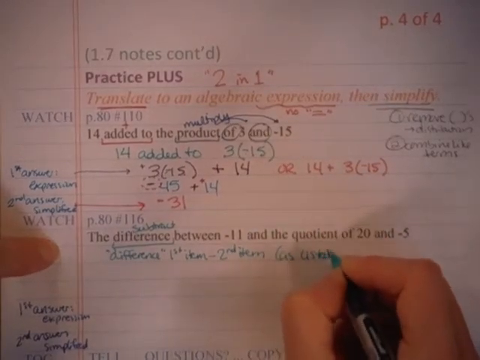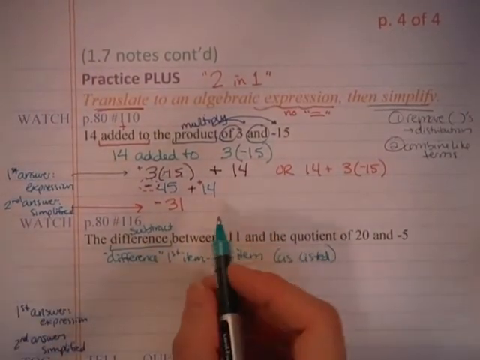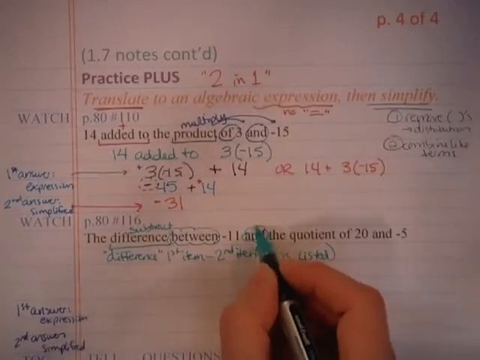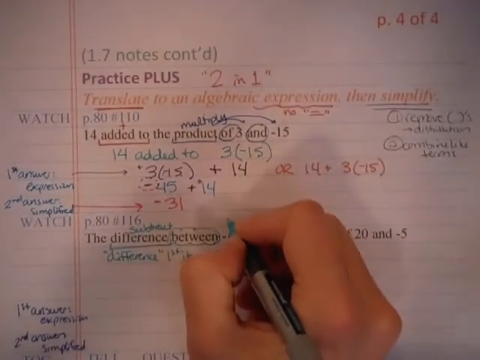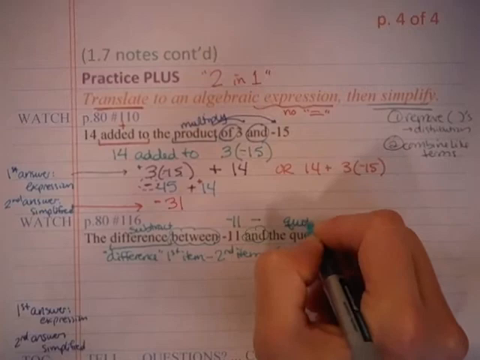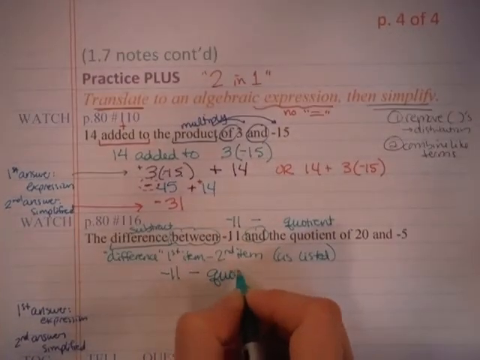As you read left to right, the difference between blank and blank. Okay, so here's some lovely words here. We've got between and. So we're going to take negative 11 minus whatever's left. So it's negative 11 minus this quotient. So that's our first translation here, negative 11 minus the quotient.